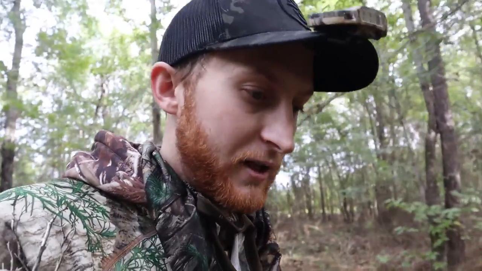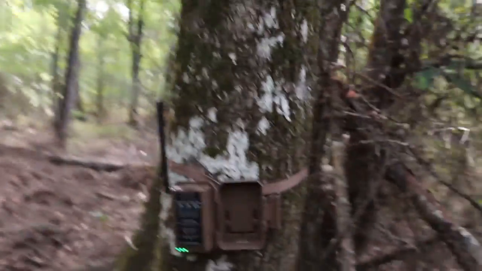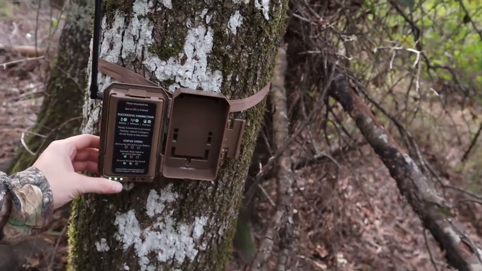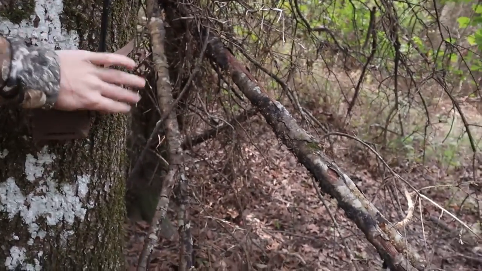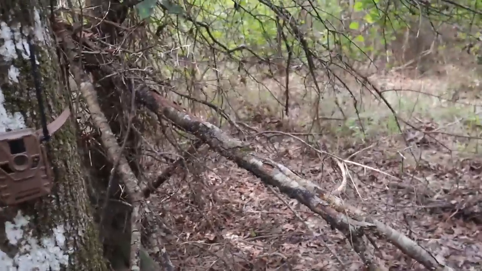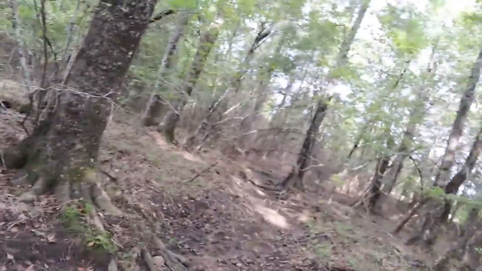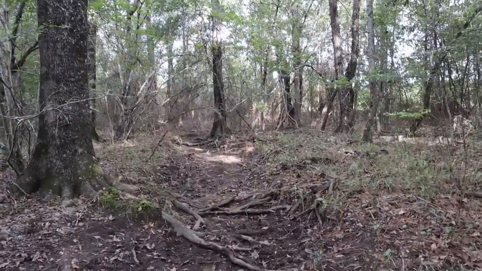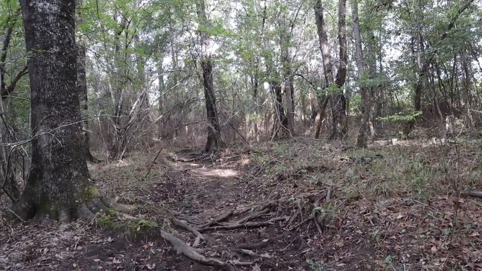I'm just trying to survey for potential trees and potential entry and exit without making too much racket, because I ain't gonna be able to come the way that I just came, or I'm gonna blow everything out of here. We are good to go. Got our camera set up. That is the view that the camera has.